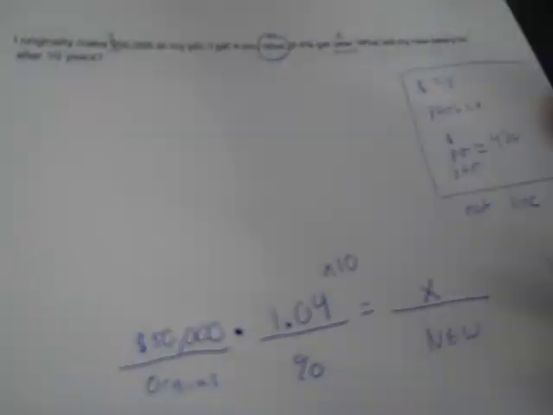Okay, now that needs an exponent. Well, it's per year. That's the time unit. How many years do we have? 10 years. Okay, so 10 is my exponent. And my original salary was $50,000. And X goes here.